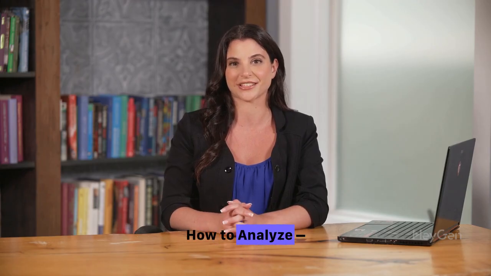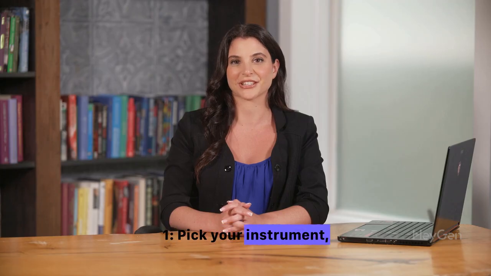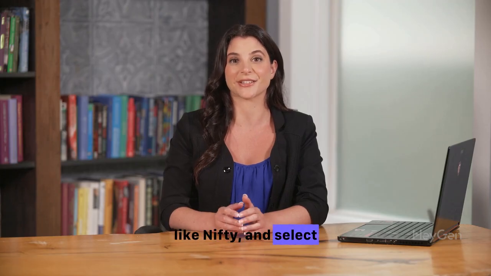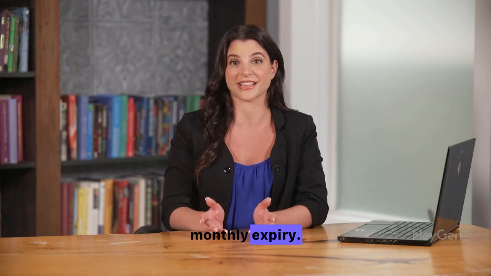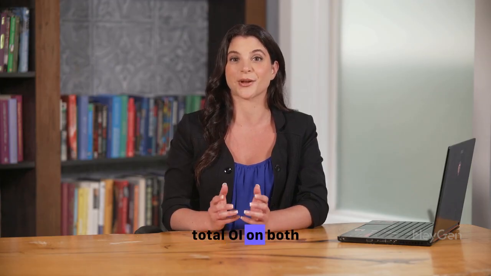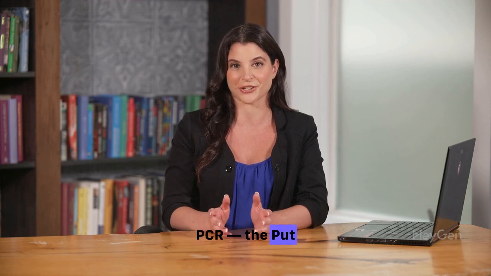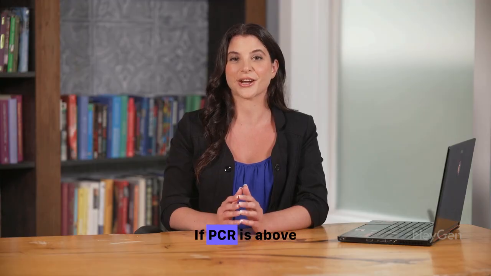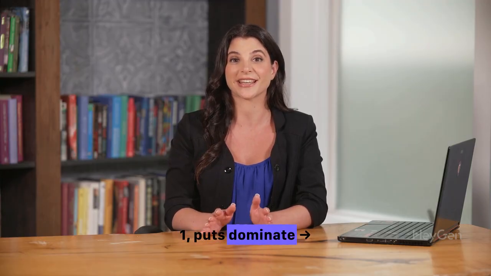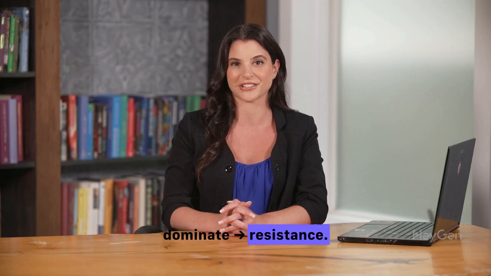How to analyze, step by step. Step 1. Pick your instrument like Nifty and select the nearest weekly or monthly expiry. Step 2. Look at total OI on both sides. From this, we calculate PCR, the put-call ratio. If PCR is above 1, puts dominate, support. If below 1, calls dominate, resistance.